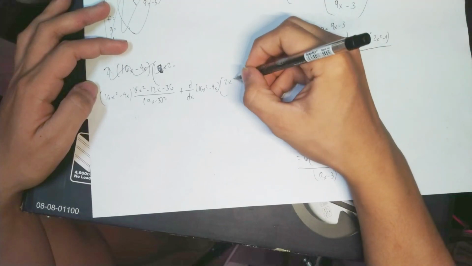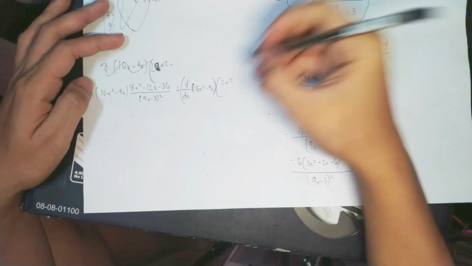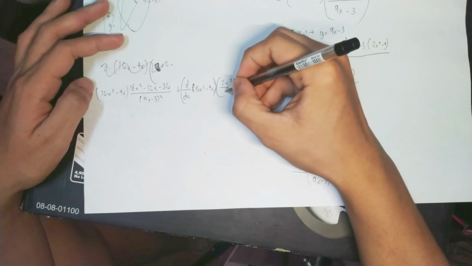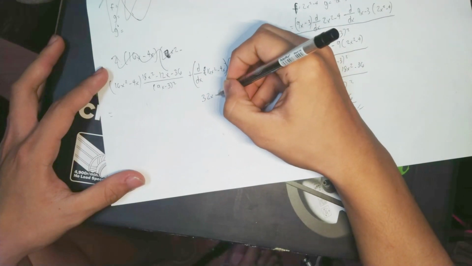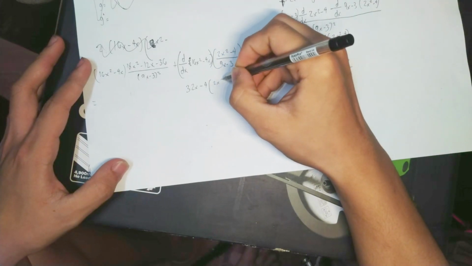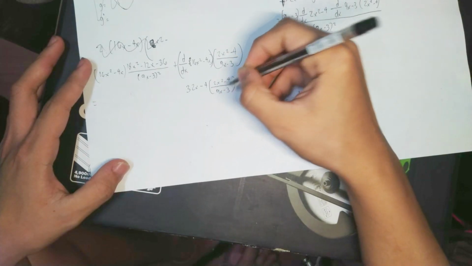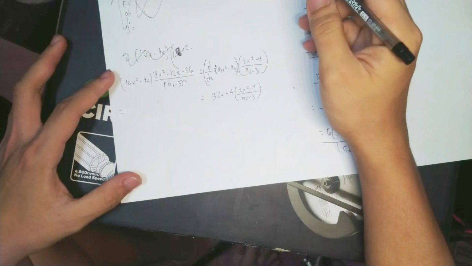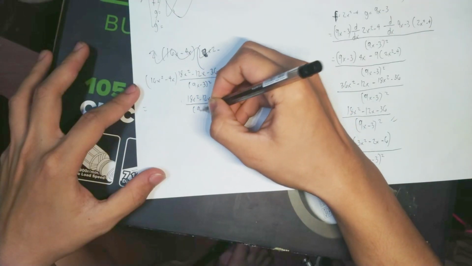And now we just derive the 16x squared minus 4x. And then we can multiply them together. 16 times 2 is 32x minus 4 times 2x squared minus 4 all over 9x minus 3. Now, if you've noticed, this is getting a bit too long, and if you continued it, it would be even longer. So let's just bring down the remaining numbers and call it a day.